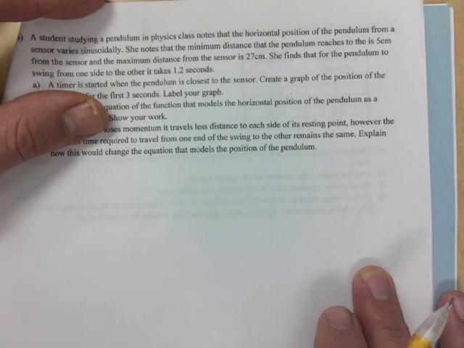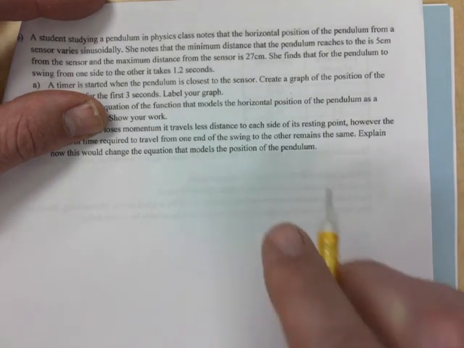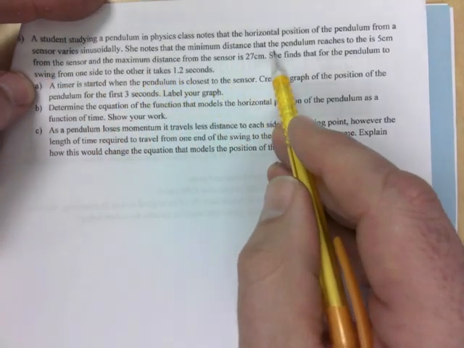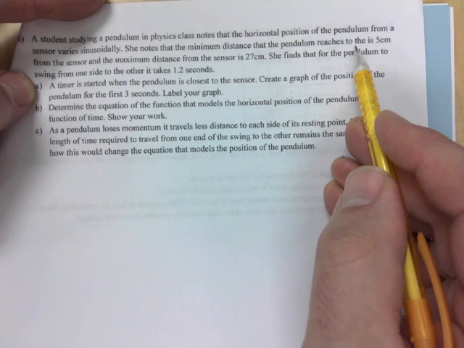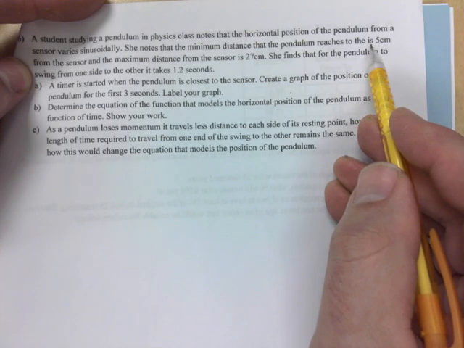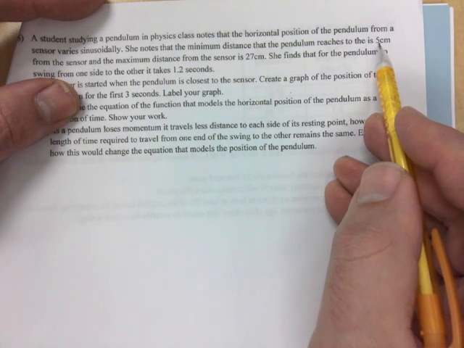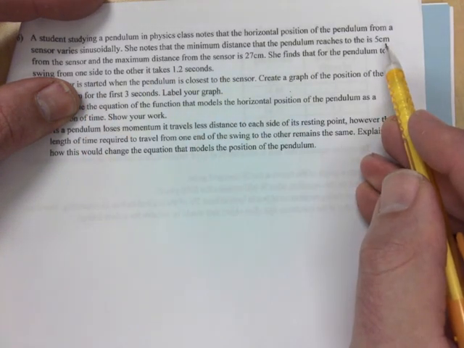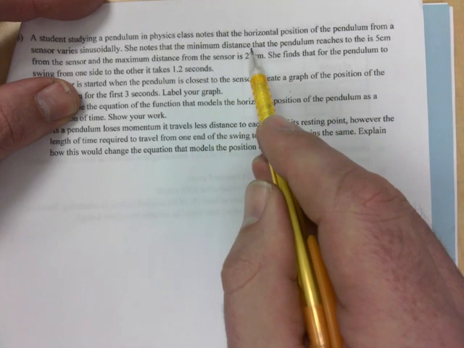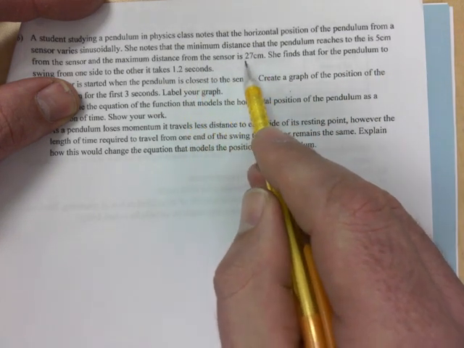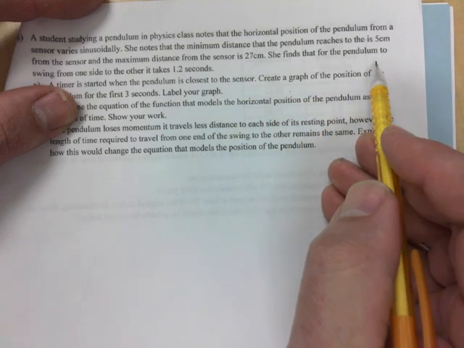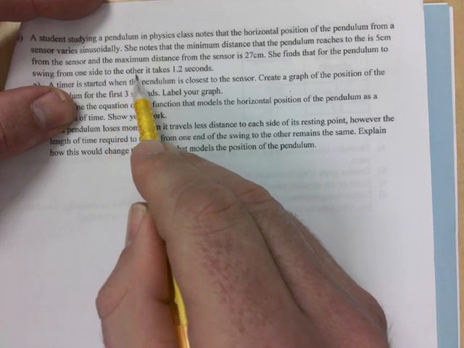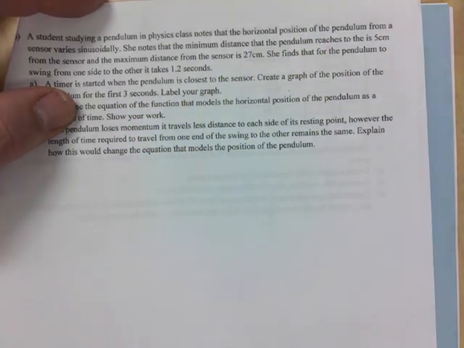Students studying a pendulum in physics class notes that the horizontal position of a pendulum from a sensor varies sinusoidally. She notes that the minimum distance that the pendulum reaches is 5 centimeters from the sensor. I think that was just a typo. 5 centimeters from the sensor is the minimum distance. And a maximum distance from the sensor is 27. She finds that for the pendulum to swing from one side to the other, it takes 1.2 seconds.